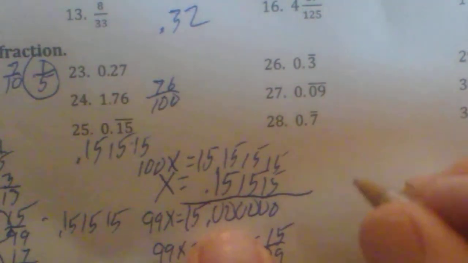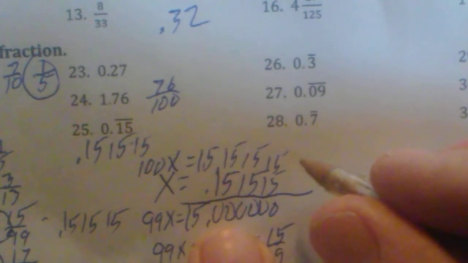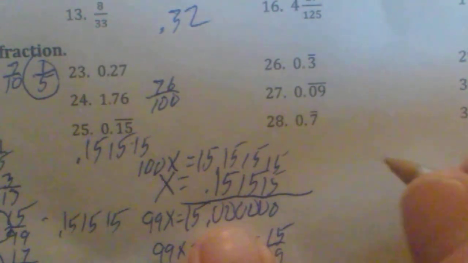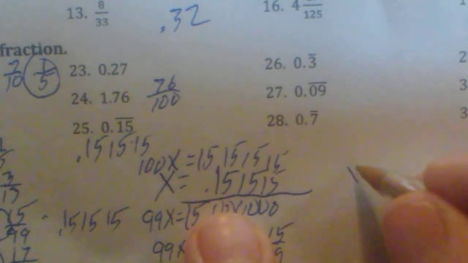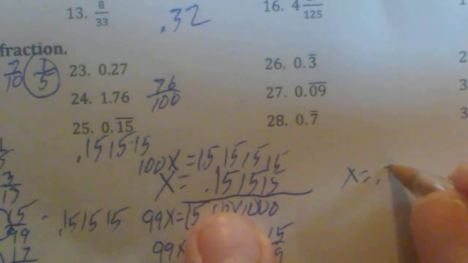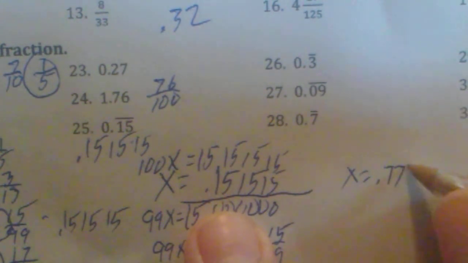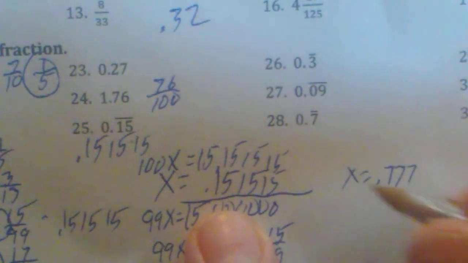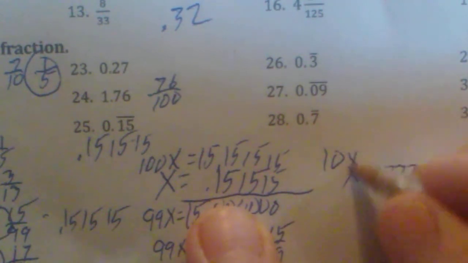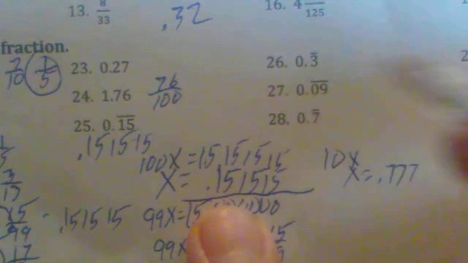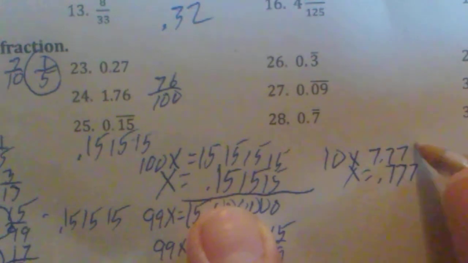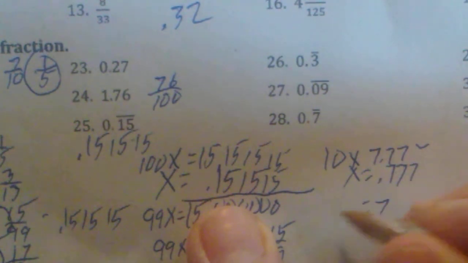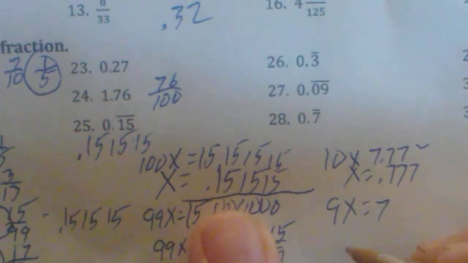This one you would say x is 0.0999, 100x is 9.0999, and then you would subtract. This one only has 1 repeating digit, so you would do x equals 0.7 repeated, and you would only do 10x because you only have to move it one space. If there's 2 digits like this, you have to move it 2 spaces. 10x is equal to 7.777, and when you subtract, you get 7 is equal to 9x, and so x is equal to 7/9.